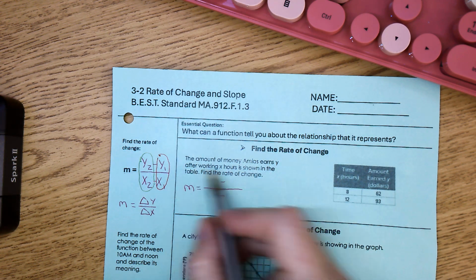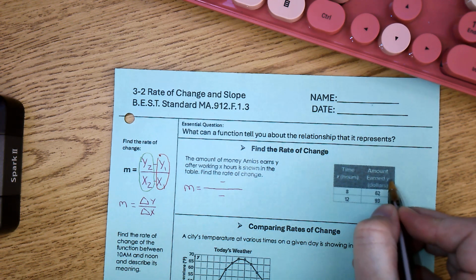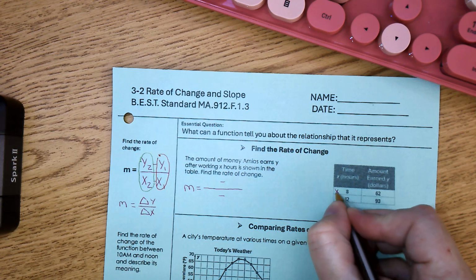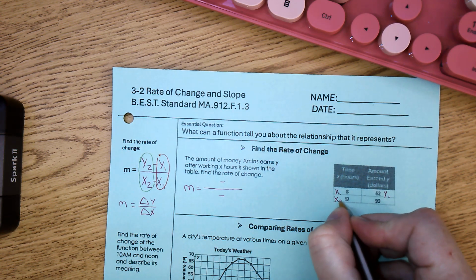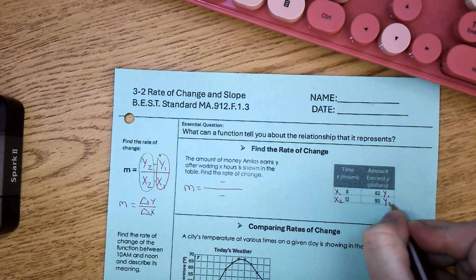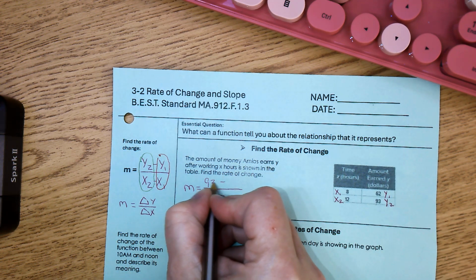So we have somebody who is working and earning money, and we are going to find the rate of change. So x, y: this is the x of my first point and the y of my first point, x of the second point, y of the second point. y2 always leads off, so that's 93.